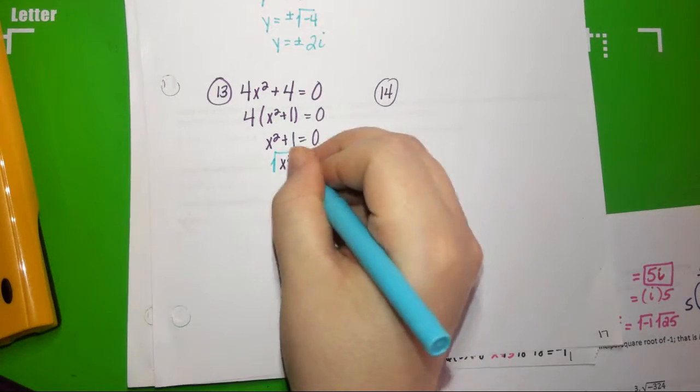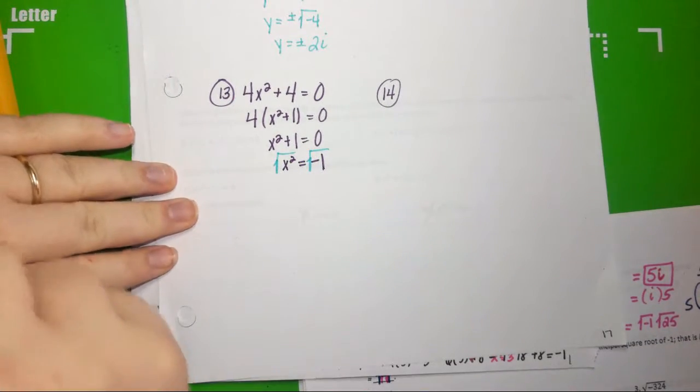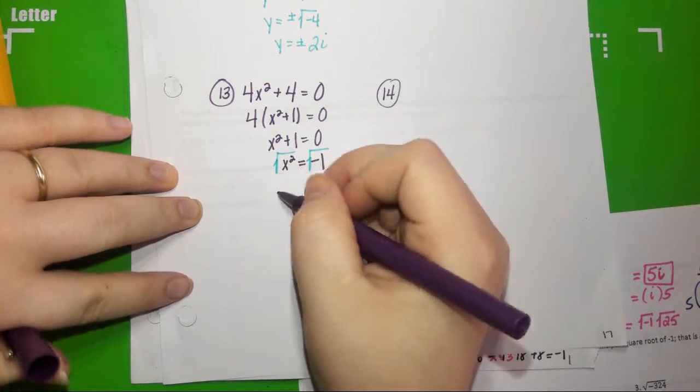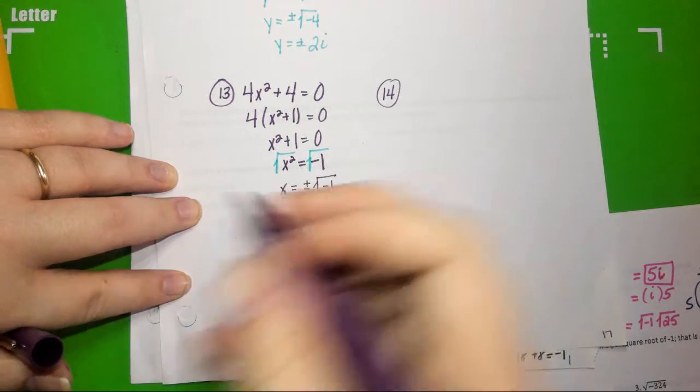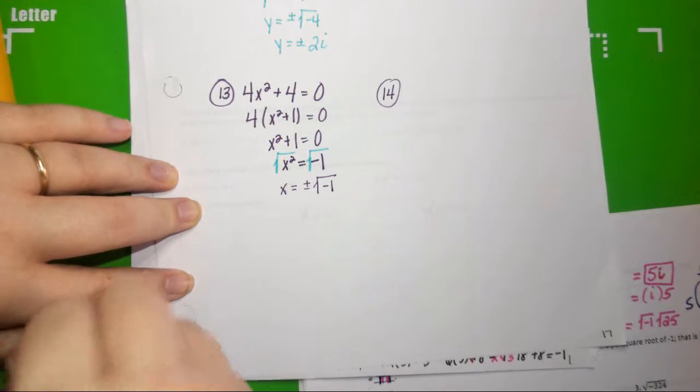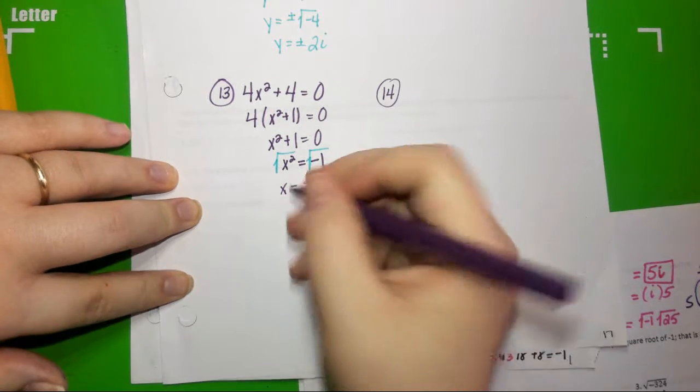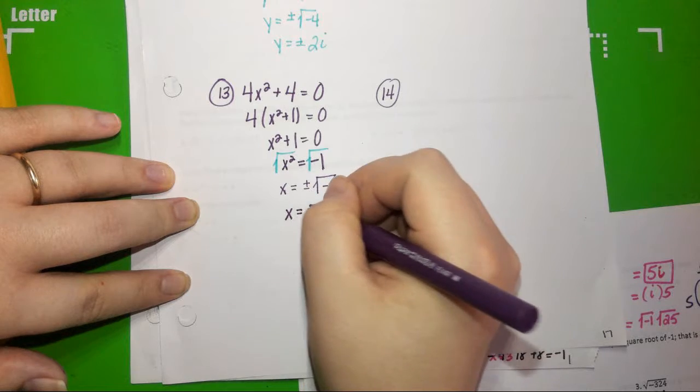2 can add the point. So you take the square root of both sides. And when I do that, I'm going to end up with x equals plus or minus the square root of negative 1. But what should I replace that square root of negative 1 with? 2 can add the point again. So it's x equals plus or minus i.